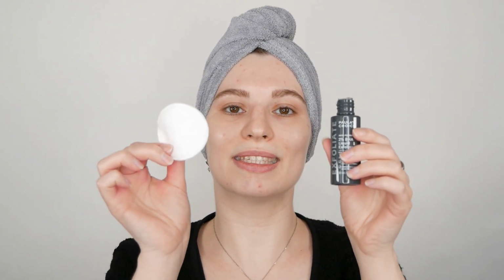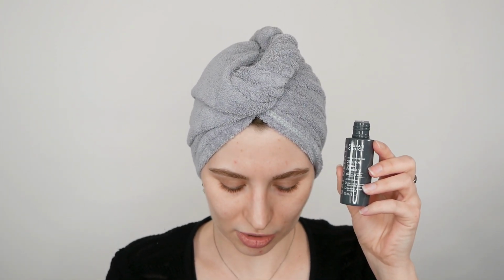When having a more liquidy solution, like the one from Paula's Choice, you may feel it is best to use it in the palm of your hand, rub your hands together and apply it, or use a cotton pad and apply it similar to a toner, to make the actual application a bit easier. So I'm going to show you now how you can apply Paula's Choice BHA exfoliant, since that one is thinner in texture.